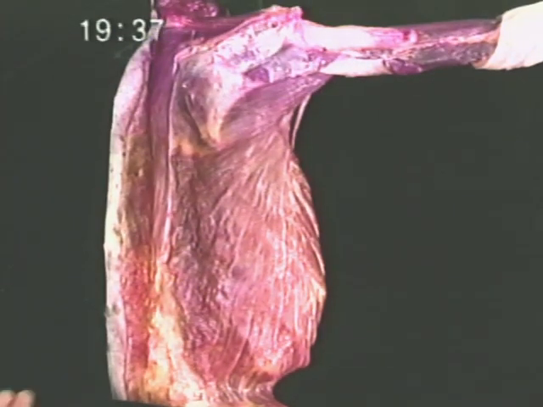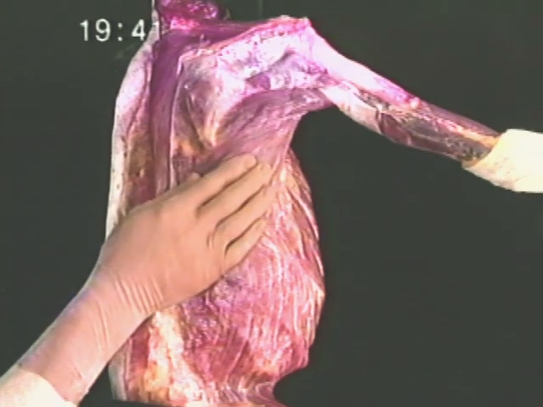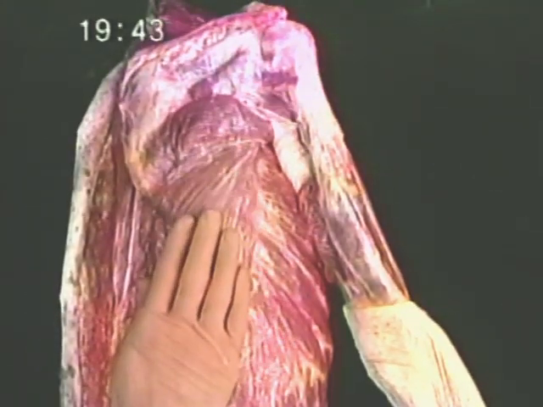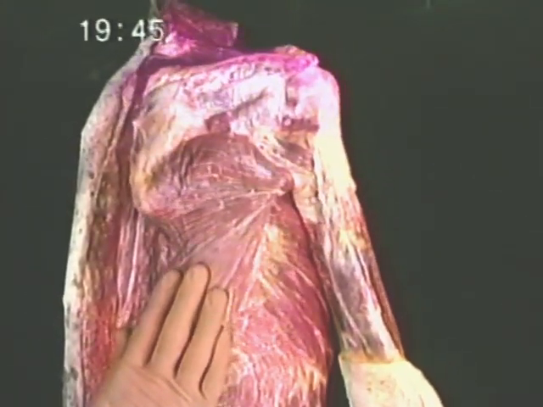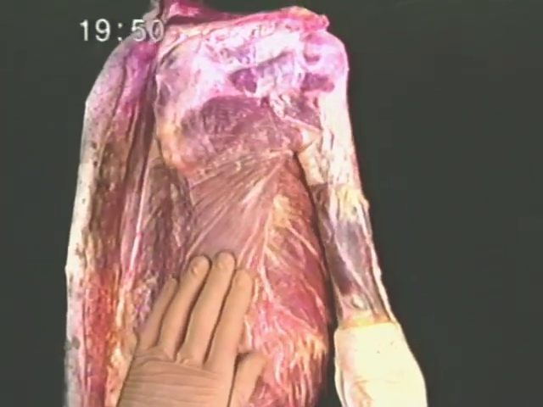Latissimus dorsi, like pectoralis major, is a powerful adductor of the humerus. Acting through the humerus, it's also a powerful depressor of the scapula, powerful enough to overcome the whole weight of the body, as in doing a push-up.